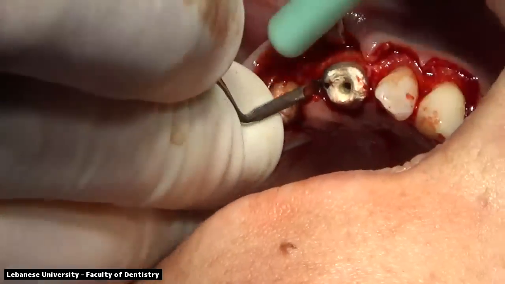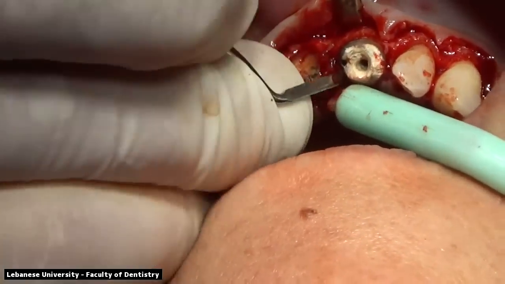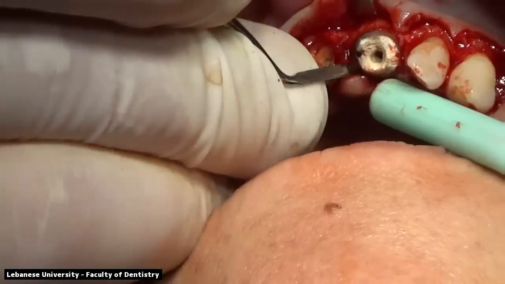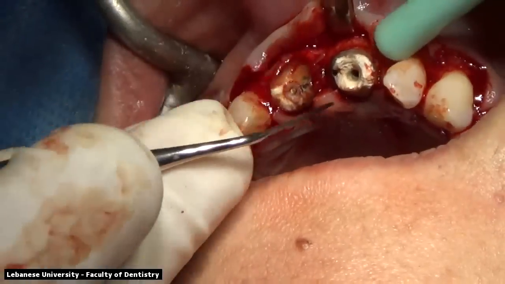The importance of the periotome is to remove any soft tissue adherences and any periodontal tissue attachments all the way to the apex of the root, so that we do not use too much pressure on the buccal and the palatal plates of bone.